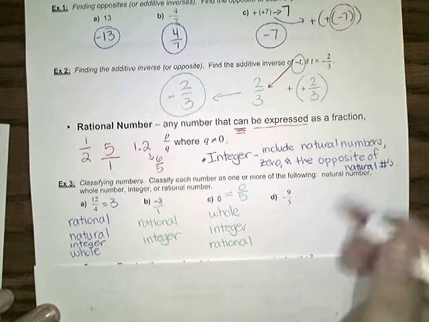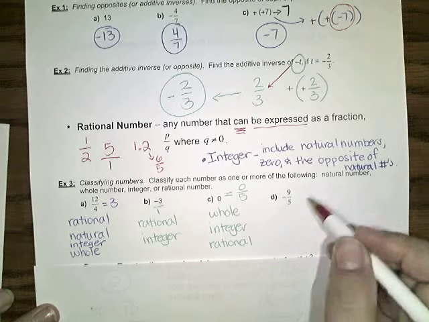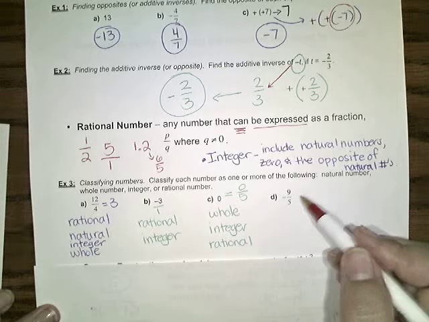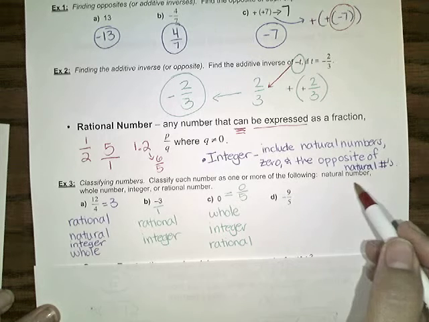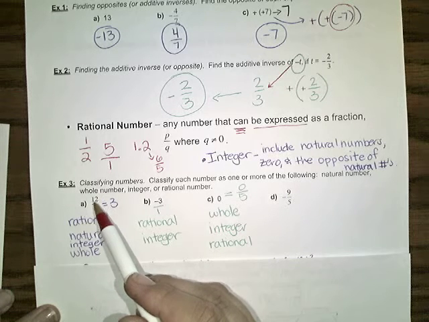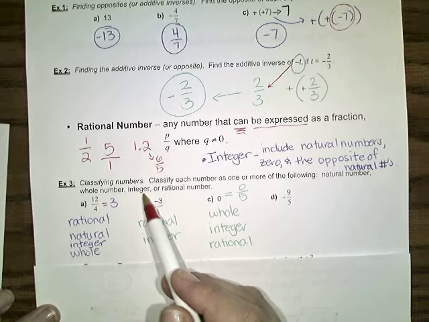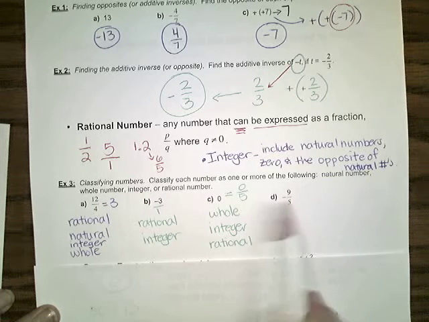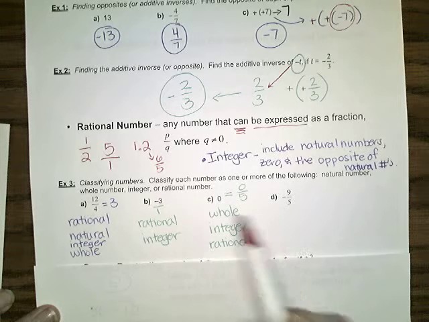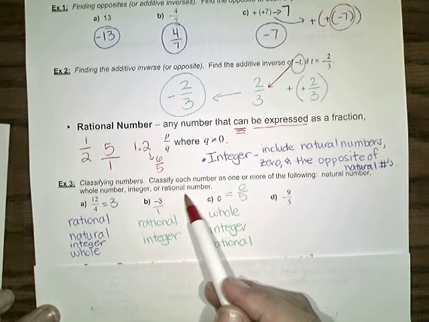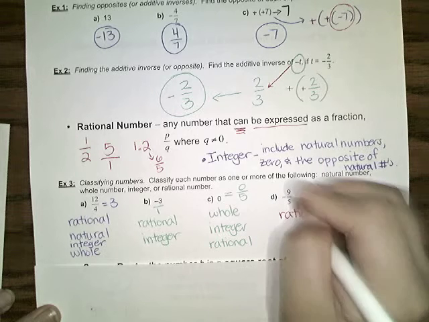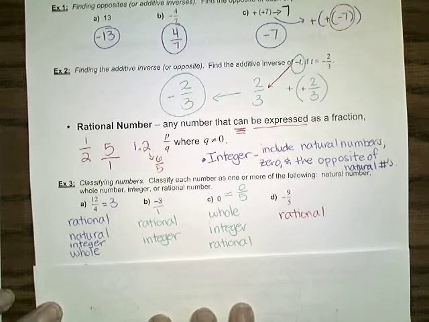And then the last one, -9/5. So again, is this a natural number? Do you count -9/5 when you count? No, I sure don't. Because it's not a natural number, it's definitely not a whole number. Integers are positive and negative natural numbers. That's definitely not a natural number, so an integer is out. And then a rational number is any fraction. Here we go, it's a fraction. So -9/5 can only be expressed as a rational number.